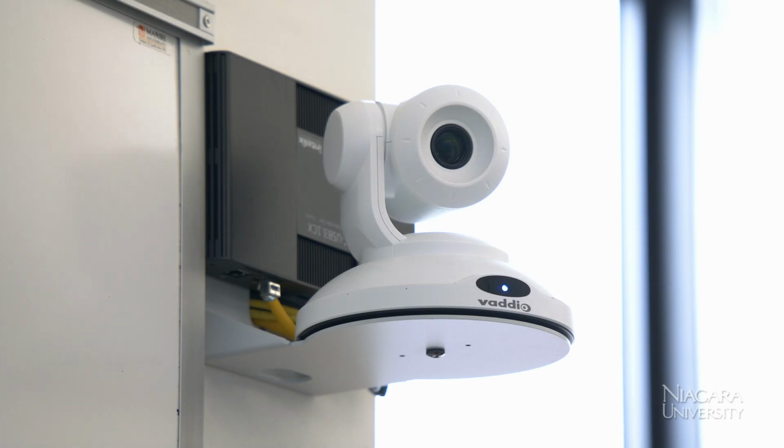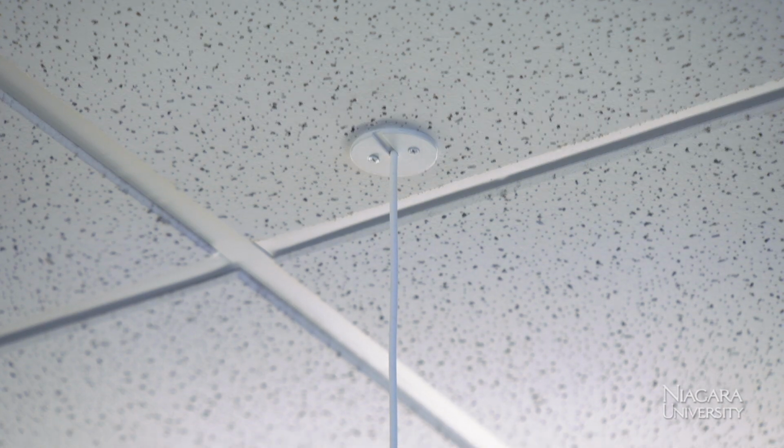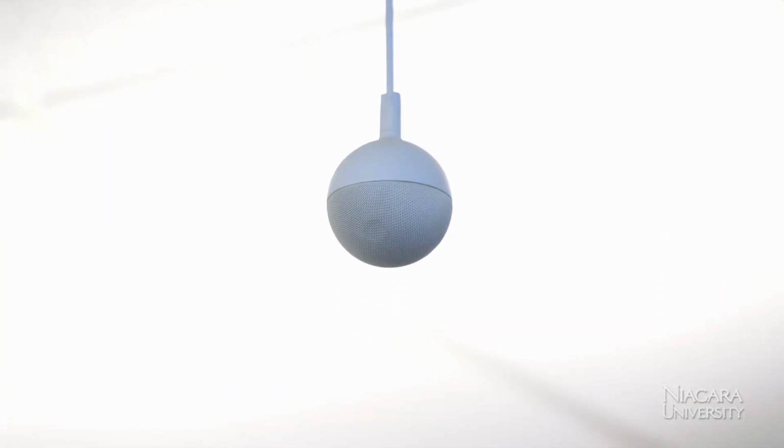Some of our classrooms are equipped for web conferencing. You'll know you're teaching in a web conferencing classroom if you see this camera mounted to the wall. These classrooms also have drop microphones hanging from the ceiling to capture your audio.